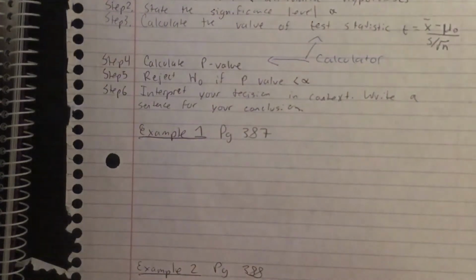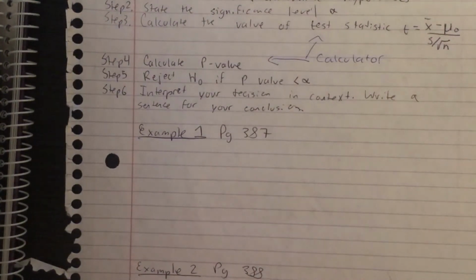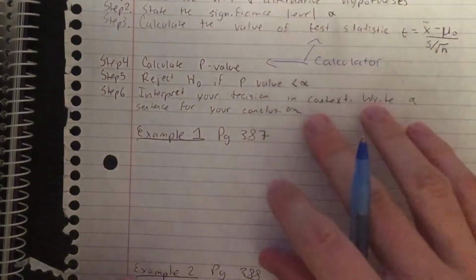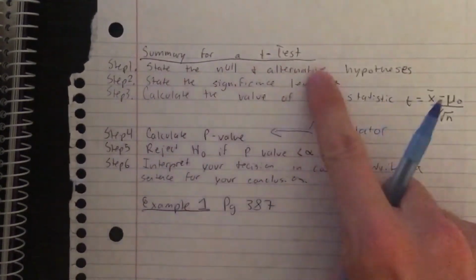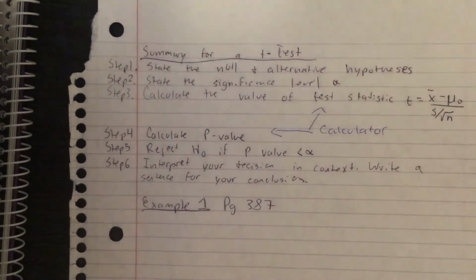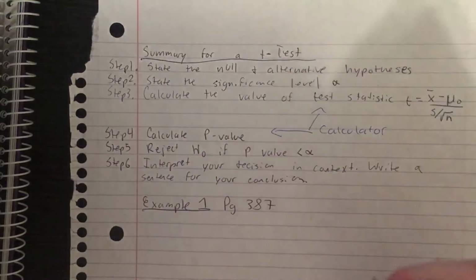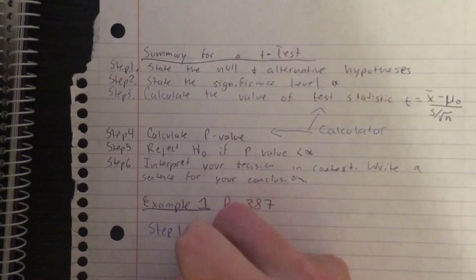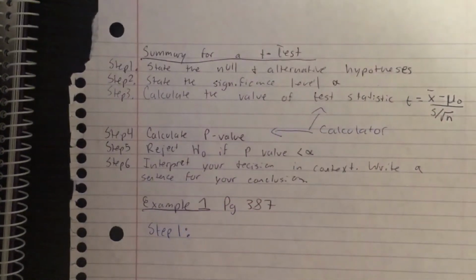So we're trying to figure out, using statistics, is it worth it to buy this catch? We're going to conduct a hypothesis test, a t-test, to see if this is worth it or not. So step 1, we need to write out our hypotheses.